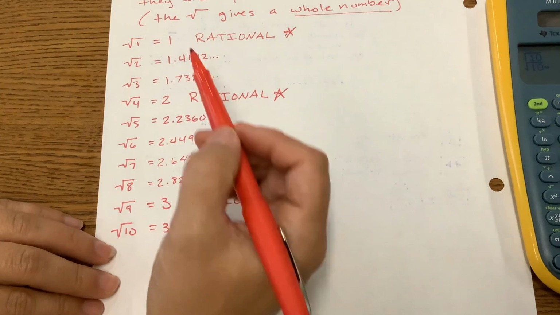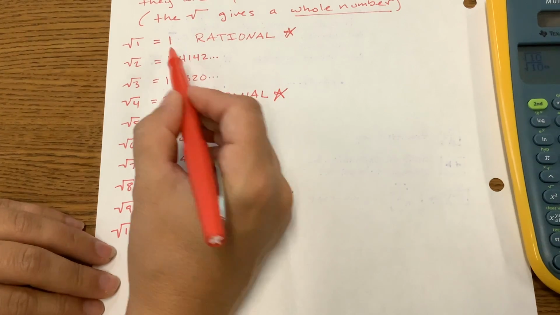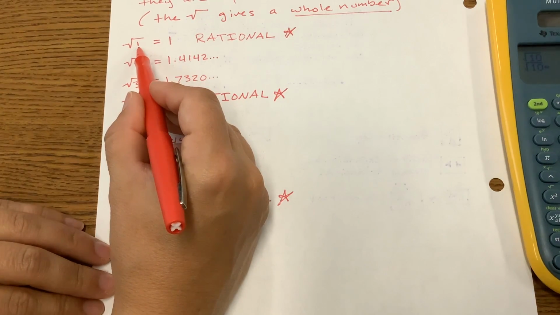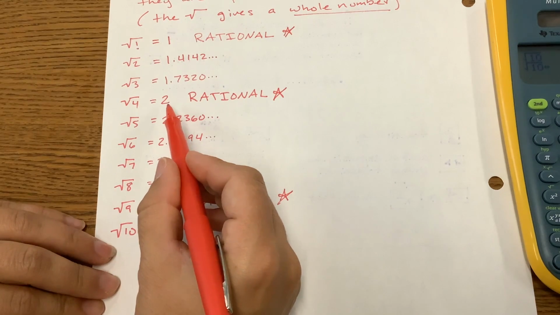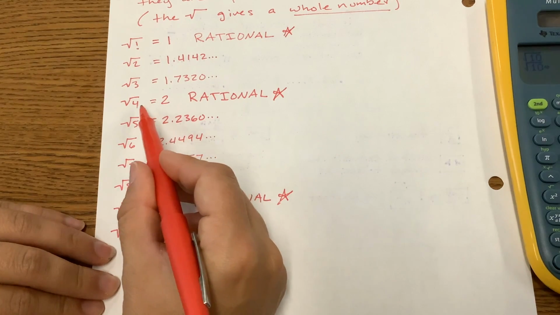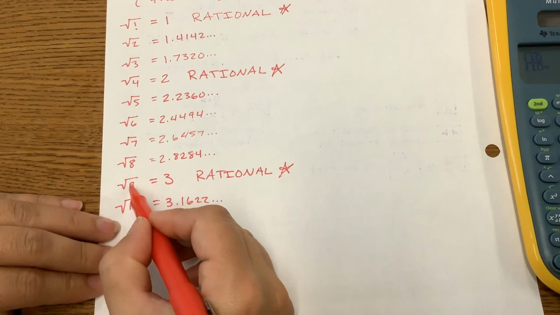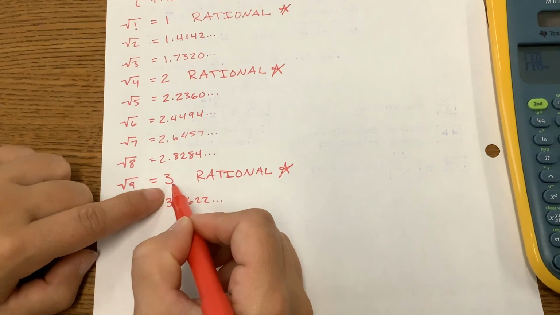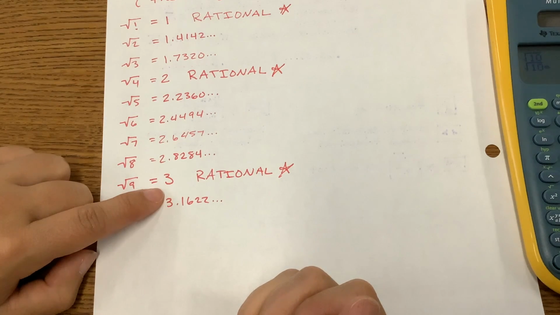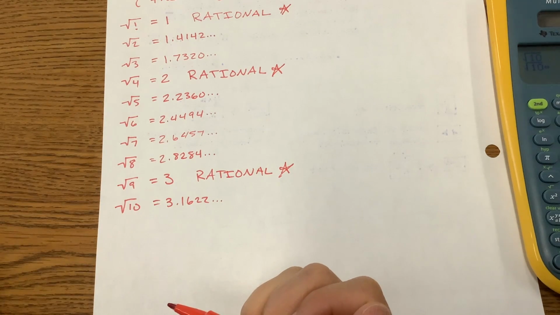Okay, so think about this. 1 times 1 is 1. What's 2 times 2? 4. 3 times 3? 9. What would be the next whole number after 3? 4. What's 4 times 4?